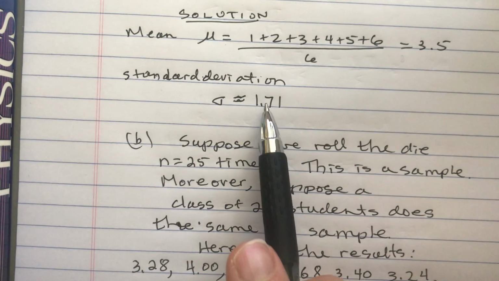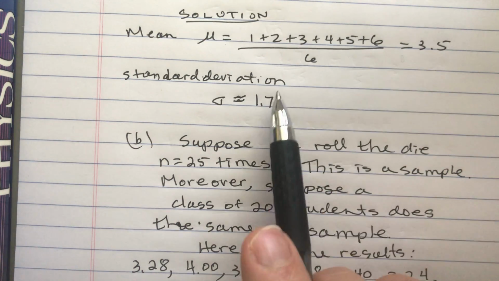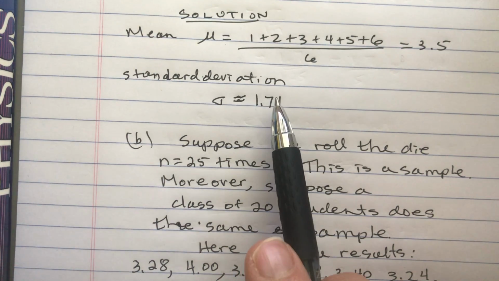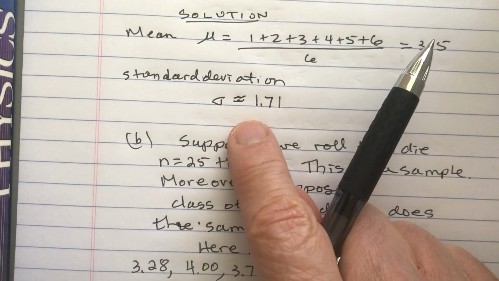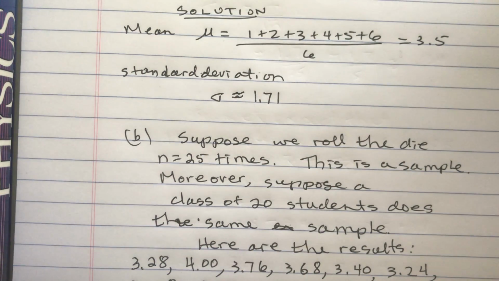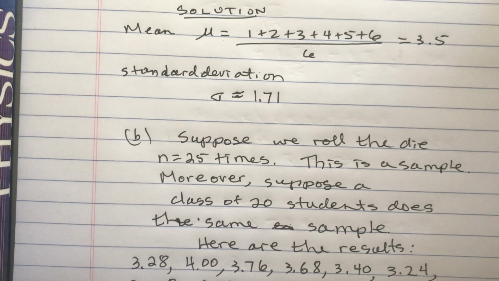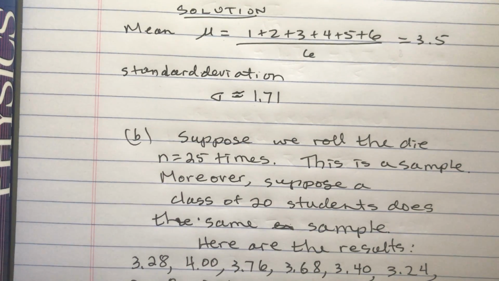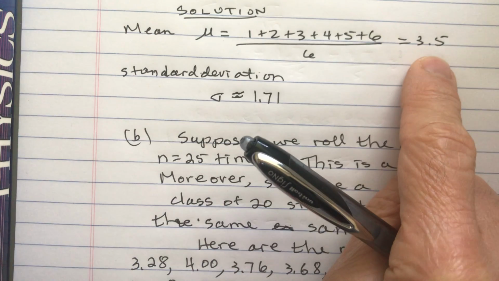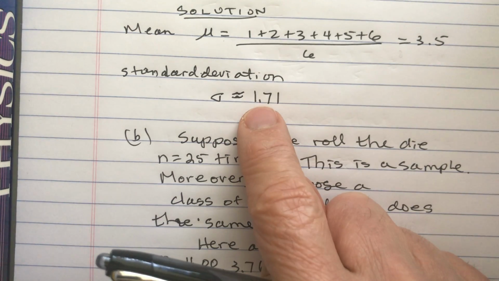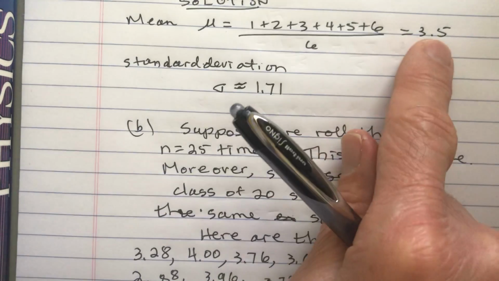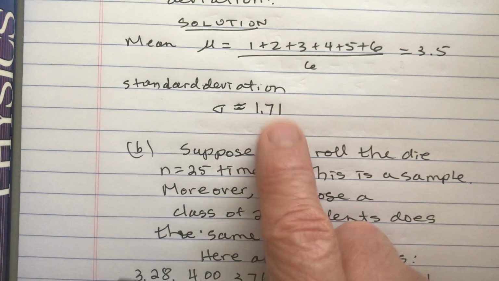But one thing to notice is, how should we look at the standard deviation? If you take 3.5 and you add 1.7, you're going to get 5.2. If you subtract 1.7, you're going to get 1.8. That's adding and subtracting one standard deviation: 1.8 to 5.2.